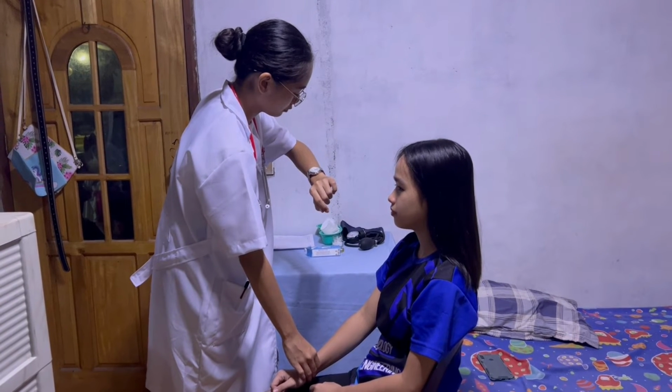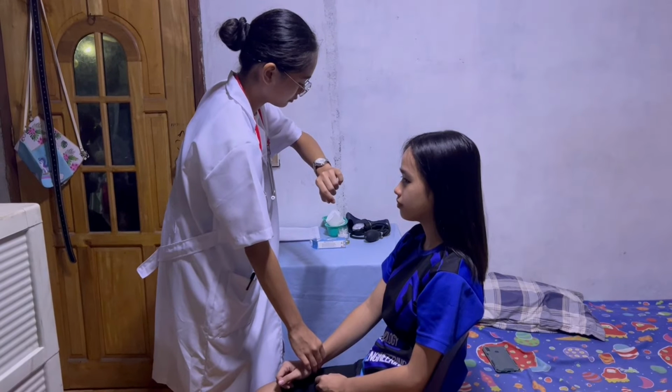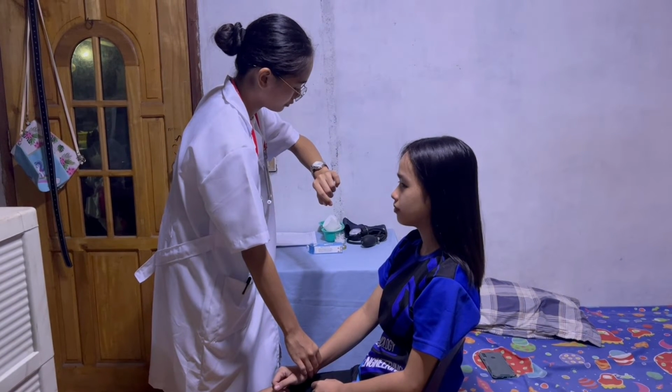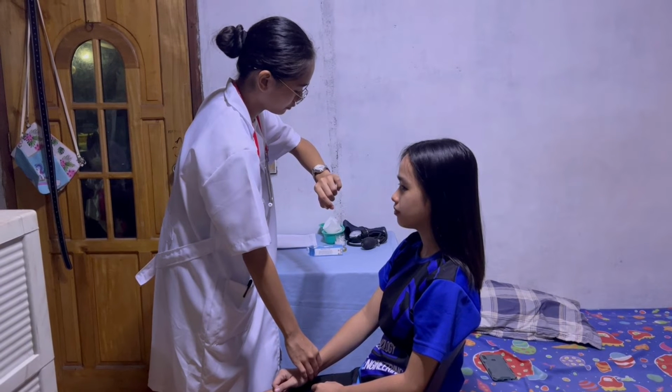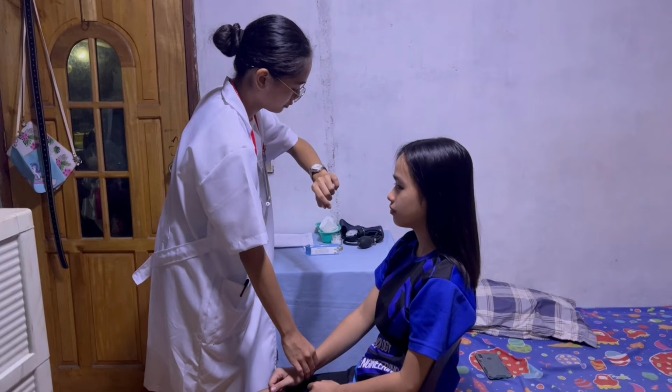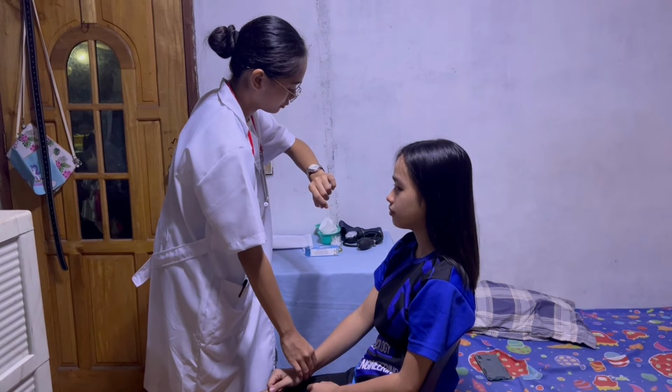Palpate and count the pulse. Avoid using the thumb because it has its own pulsation and may interfere with the accuracy of your count. Press lightly but firmly until you are able to feel the radial pulse. Count for a full 60 seconds. Note the rhythm and quality of the pulse.